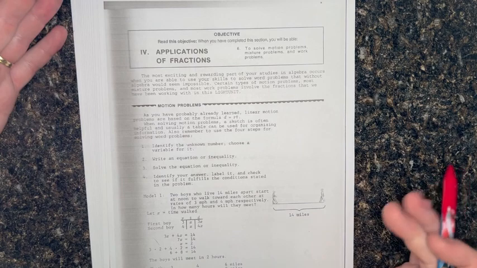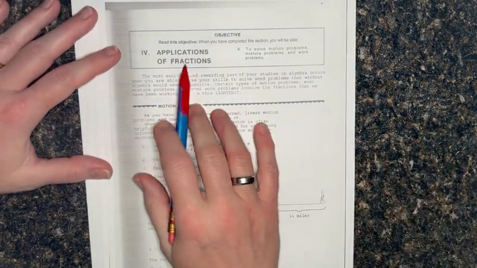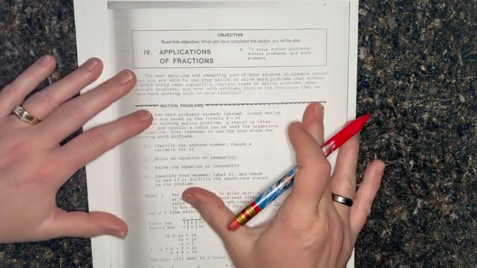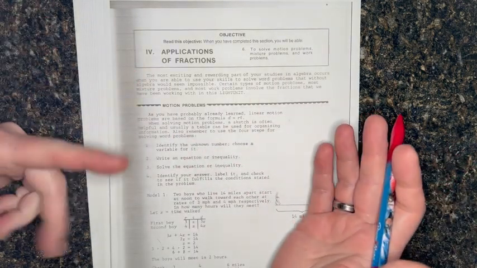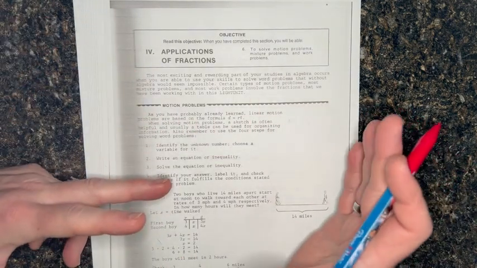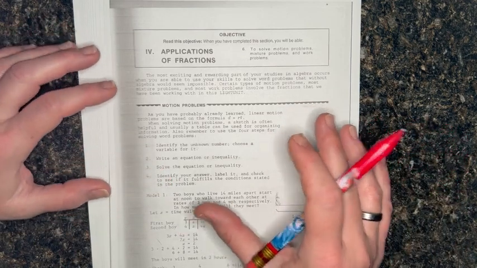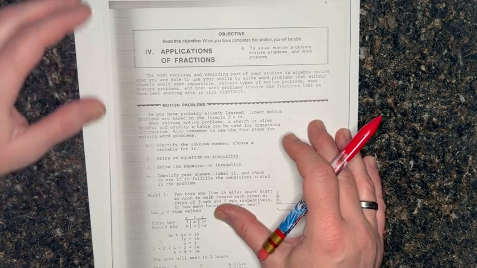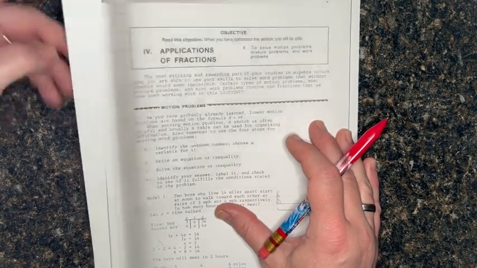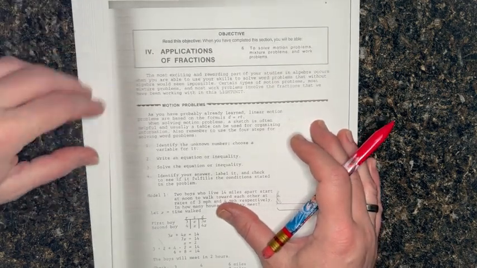So what we are going to work on is called applications of fractions. This I am borrowing from last year's Algebra 2 curriculum. They changed the curriculum this year. But this is not really something that they go over in the new curriculum, but I feel like it's pretty important. So I will be providing you this section of information in class, but let's go ahead and dive right in.